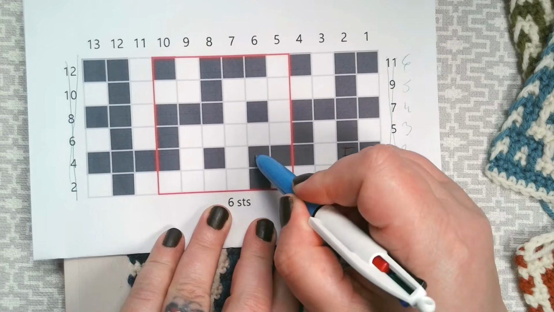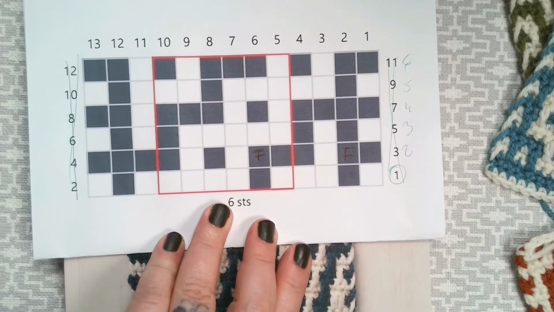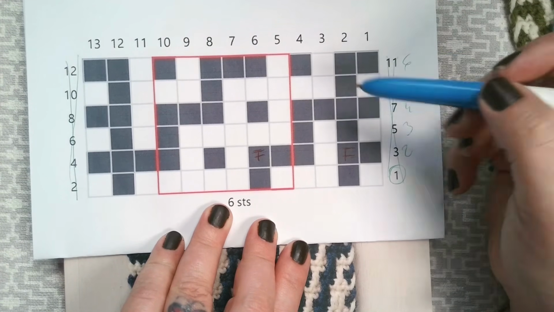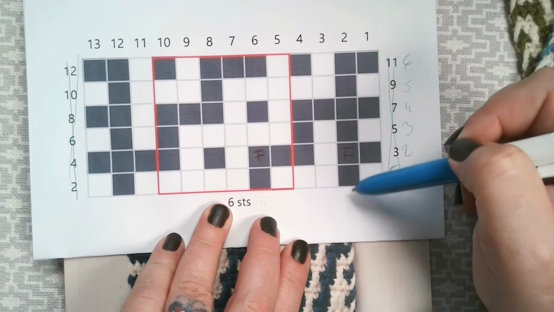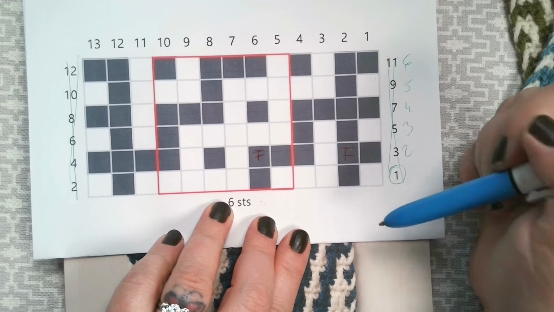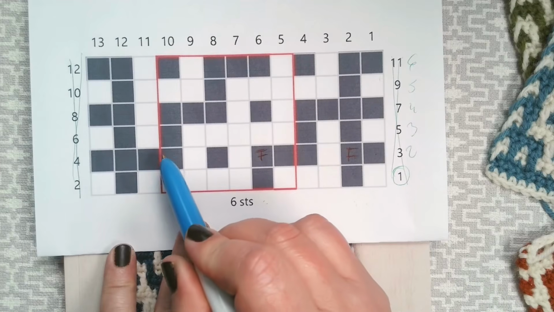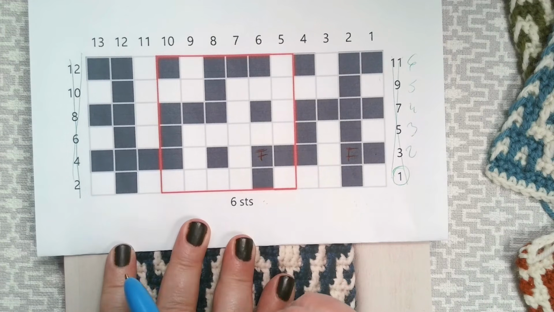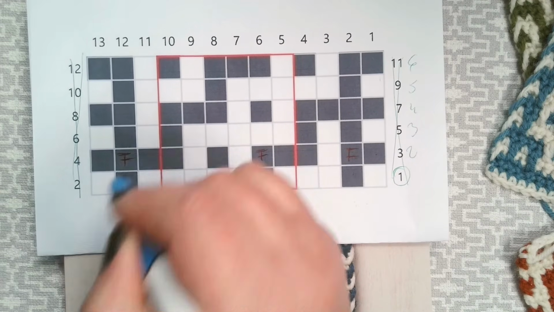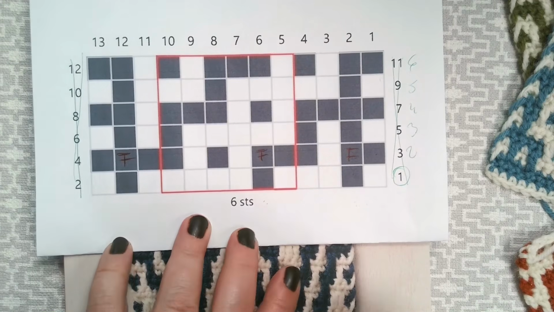Then we come to our dark on dark square again. So this is where our treble will be placed. In this chart, your foundation row is made in dark color, so those stitches will be worked into your chainless foundation row. We only look for dark on dark boxes because we are on a dark row. So we've got one more here where we will place an F. This is where our front loop trebles will go, or front loop doubles in US.